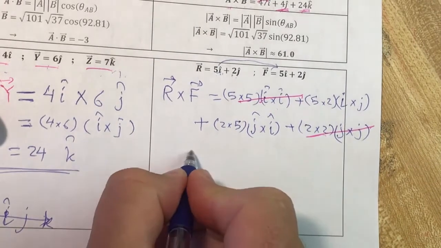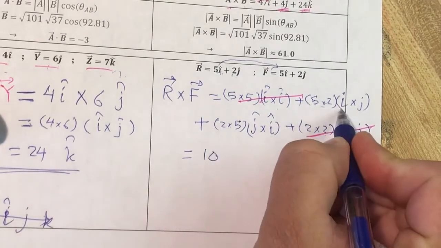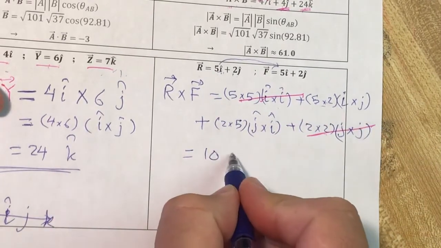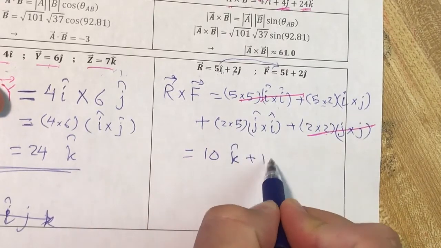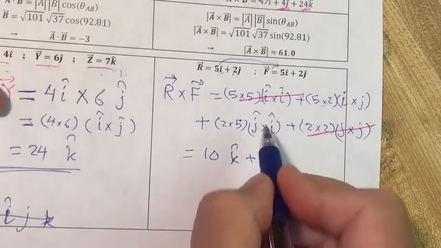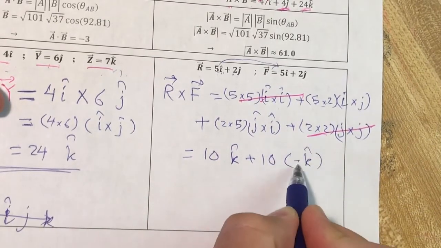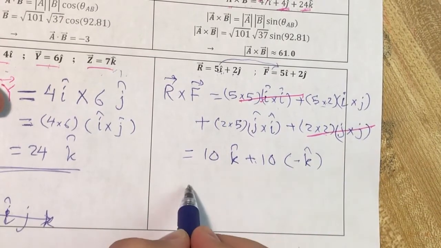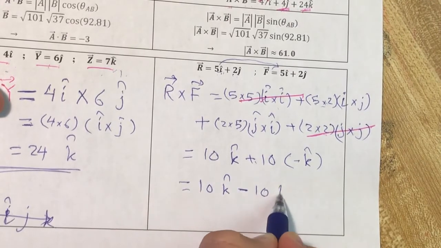Okay, this will be equal to 10, I cross J is K, plus 10 multiplied by J cross I, which is minus K. I can take this negative sign outside, which is 10K hat minus 10K hat.